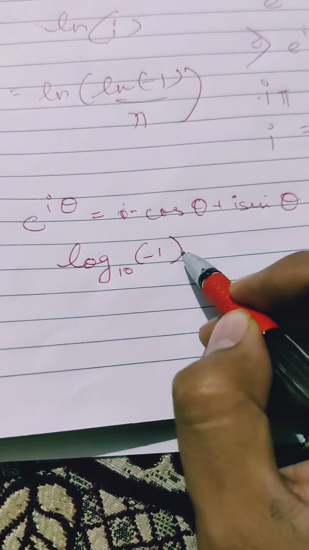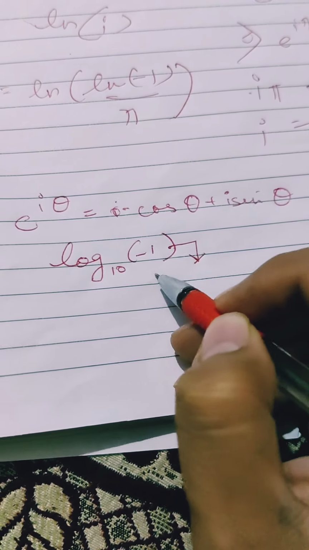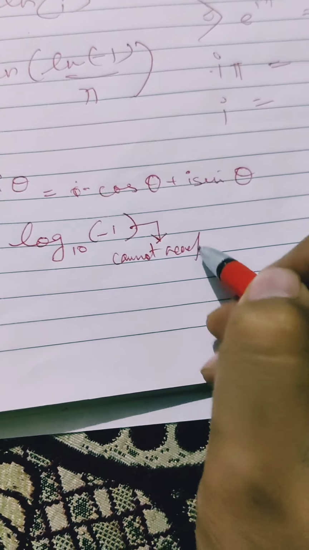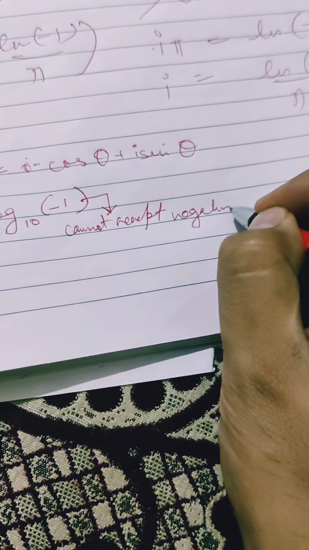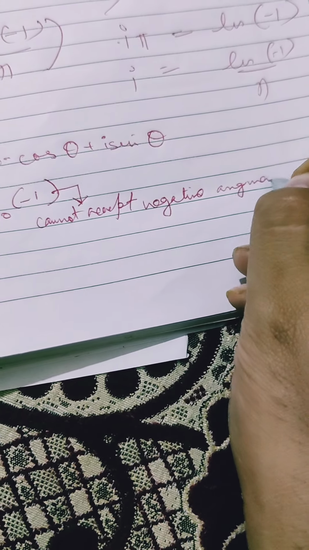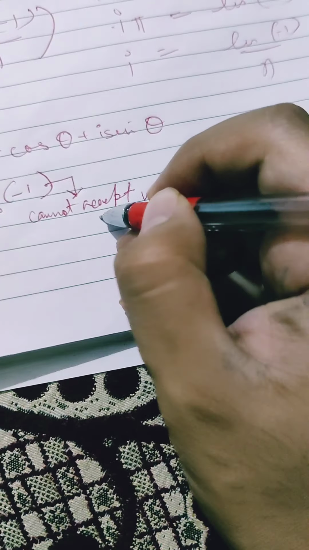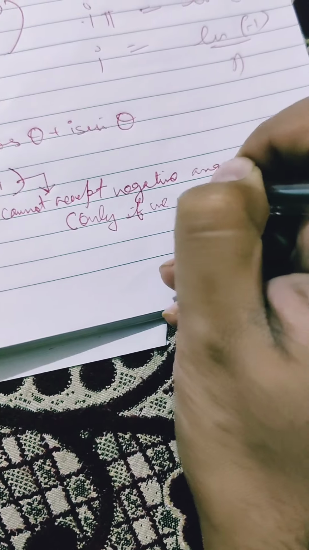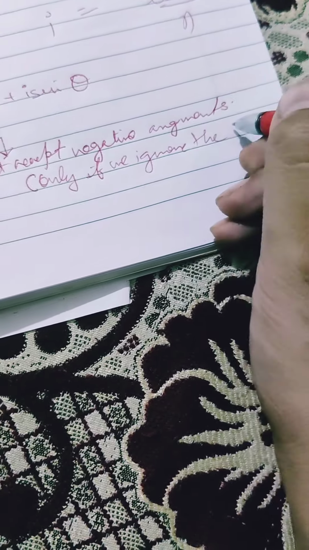In your schools, you might have been taught that log cannot accept negative arguments, and that is true only if we ignore the complex plane.